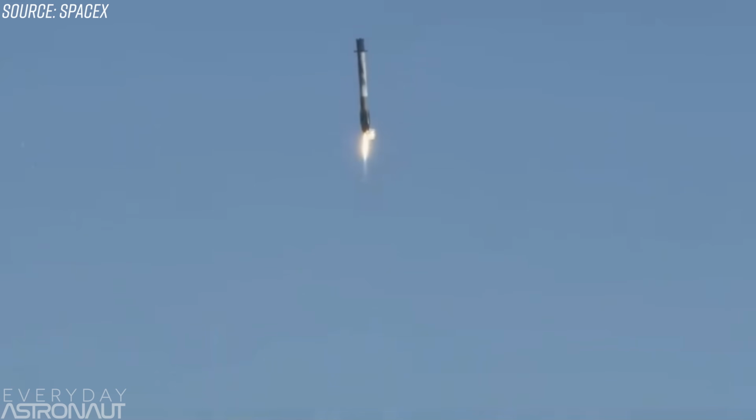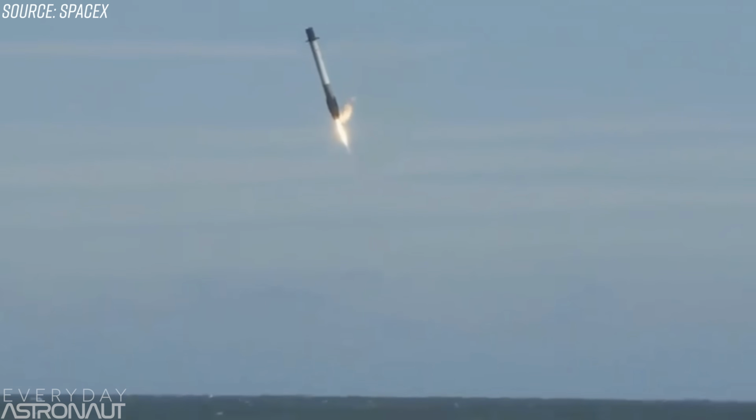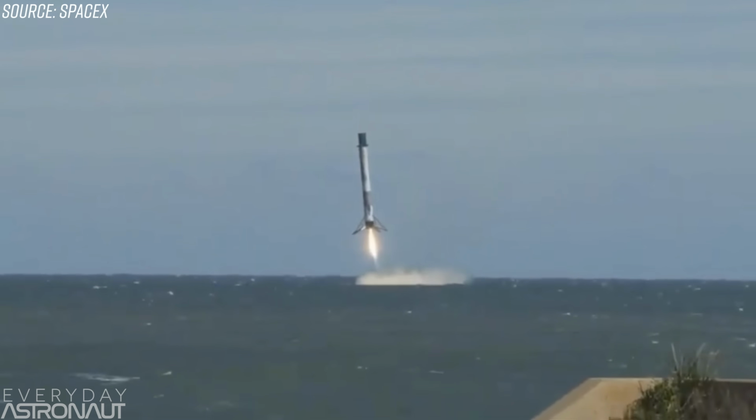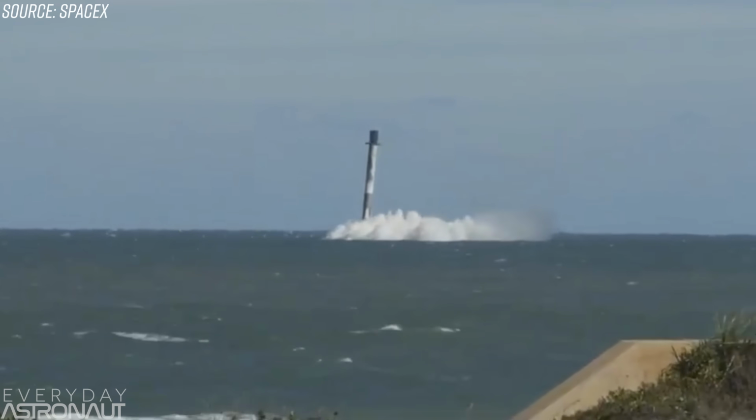So, just the other day, SpaceX experienced a failed landing attempt of their Falcon 9 rocket. And this was actually a brand new Block 5 booster. It had never flown before. It was B1050.1.1, which means it was the first flight of it.